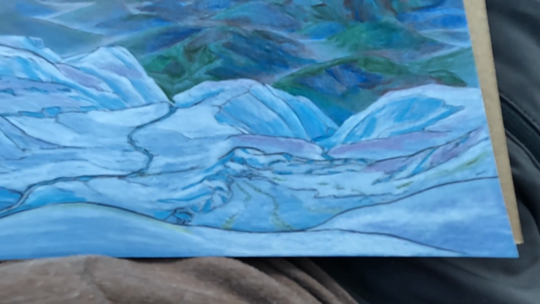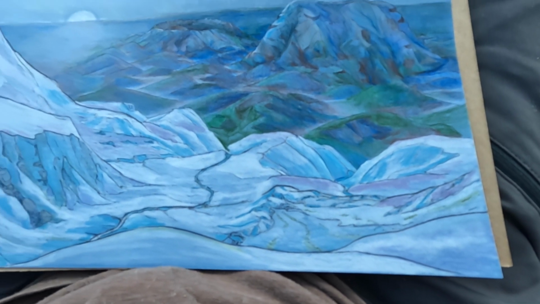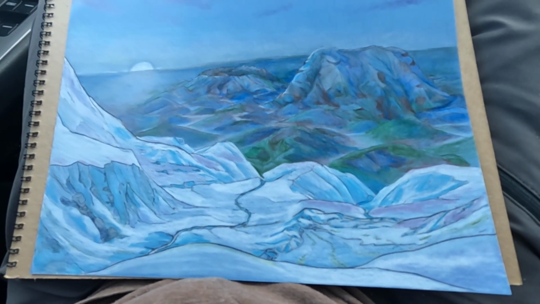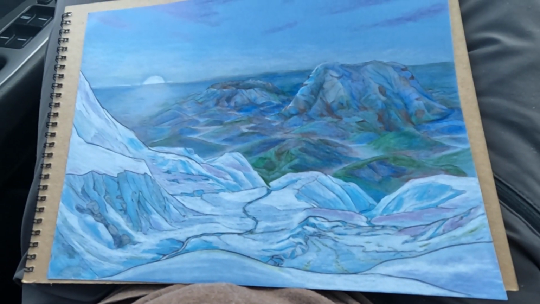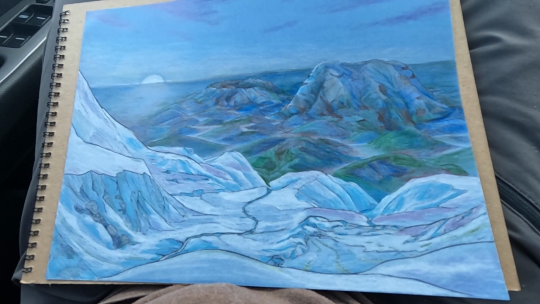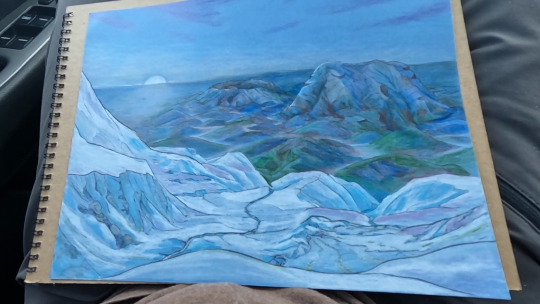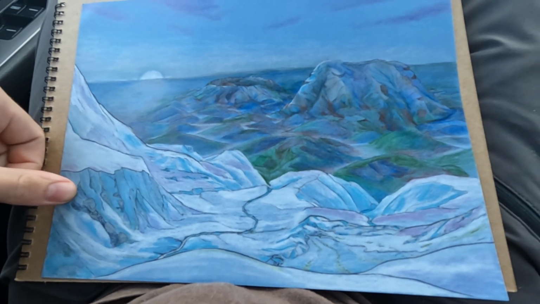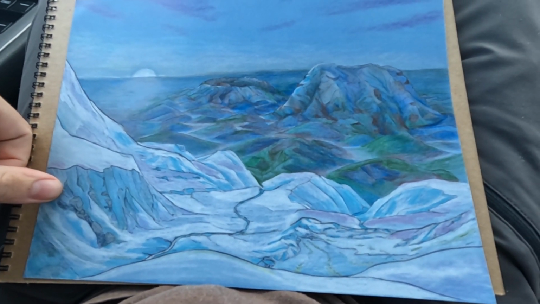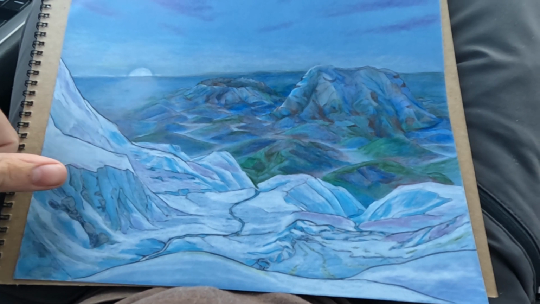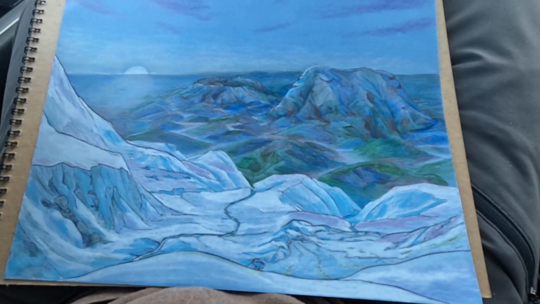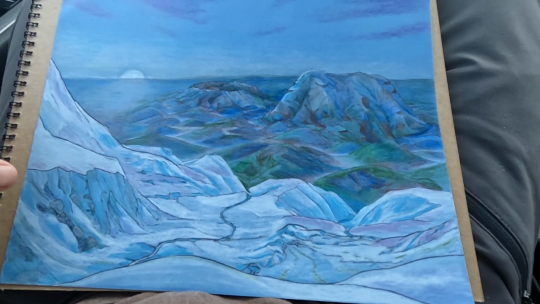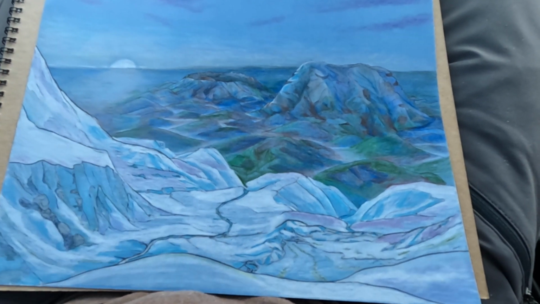And here is the final reveal. So I didn't put too many shadows in this hillside here. Actually, it looks kind of like a glacier. It's kind of blue, but that looks nice.